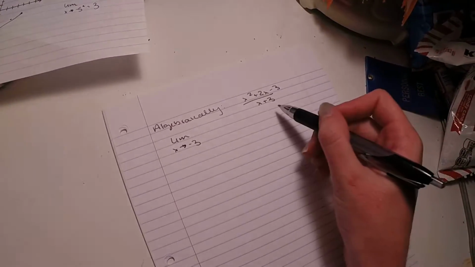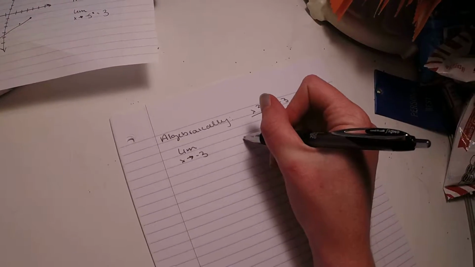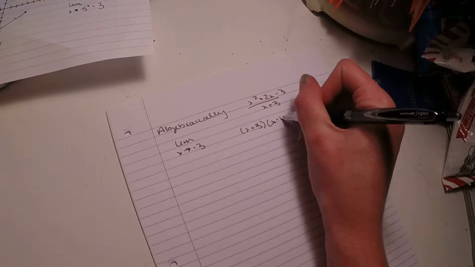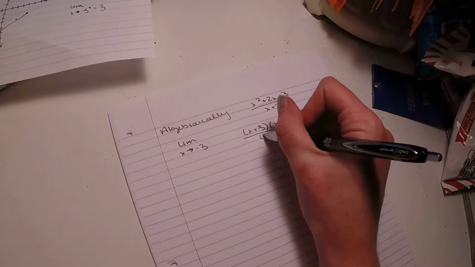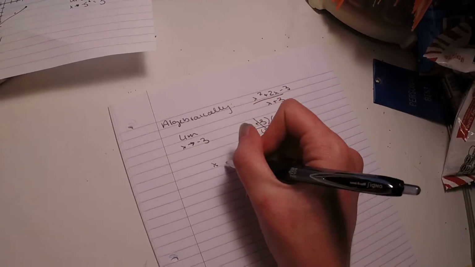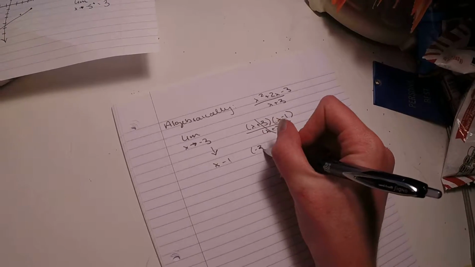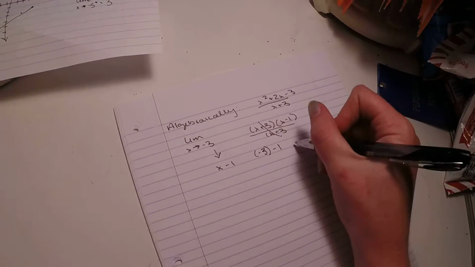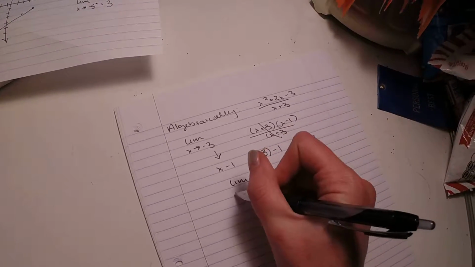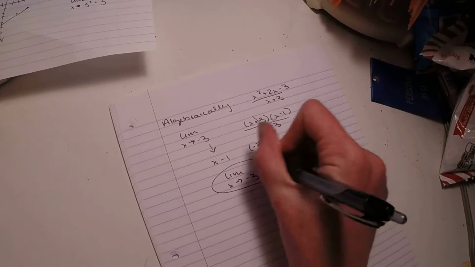Now we see if we plug in negative 3, that's going to equal 0 on the bottom, and that won't work. So we have to factor the top. So that would be (x plus 3) times (x minus 1) over (x plus 3). And so those cancel out, and now we have x minus 1. Then we have to plug that in, so we have negative 3 minus 1, which is equal to negative 4. And so we know that the limit as x approaches negative 3 is equal to negative 4.